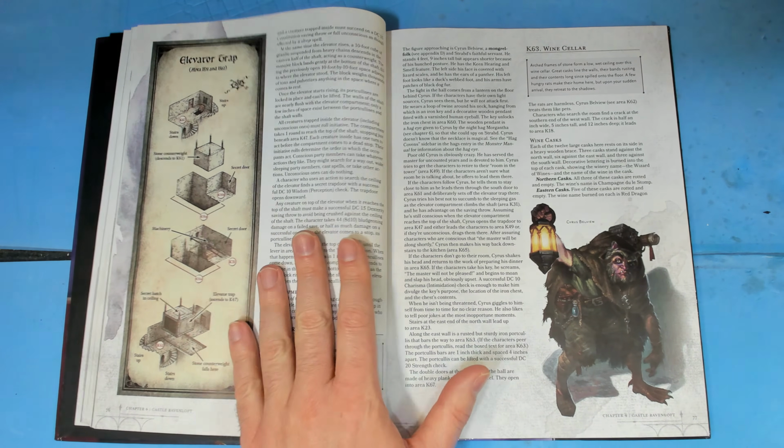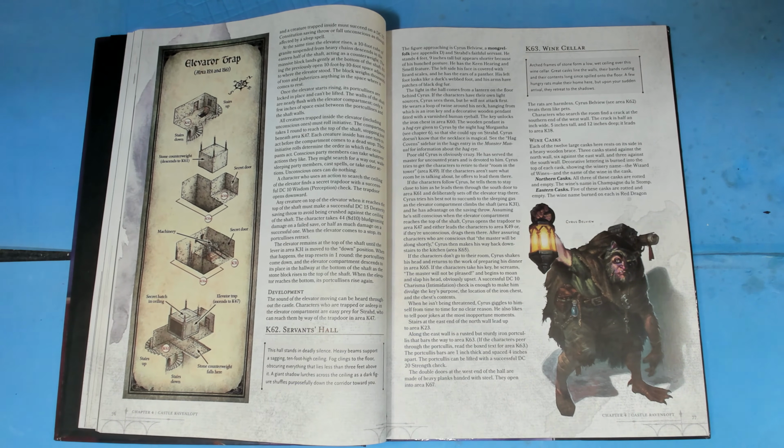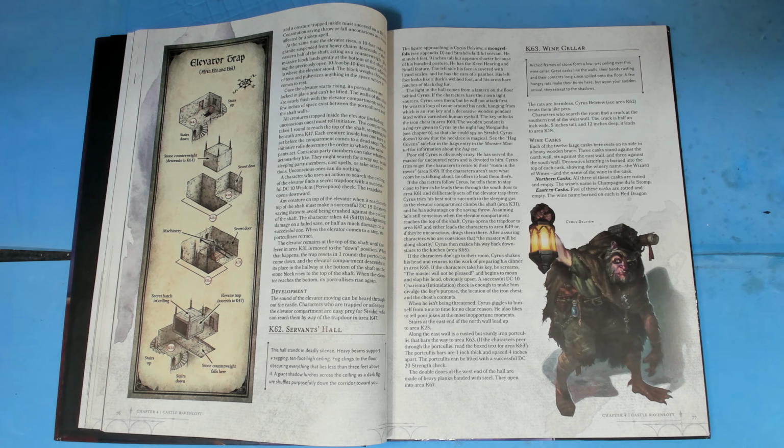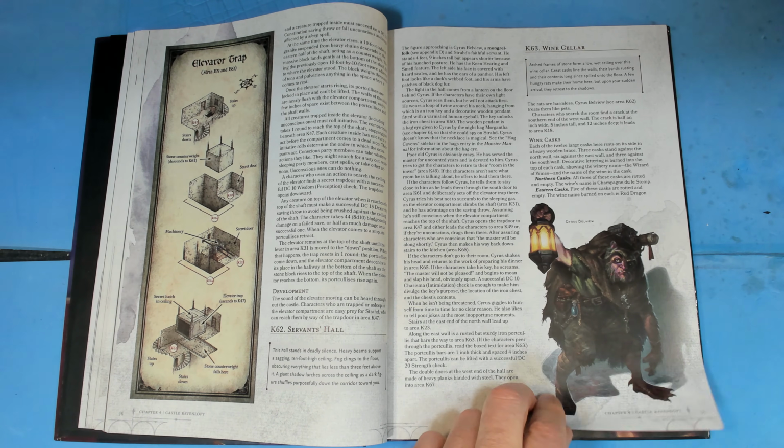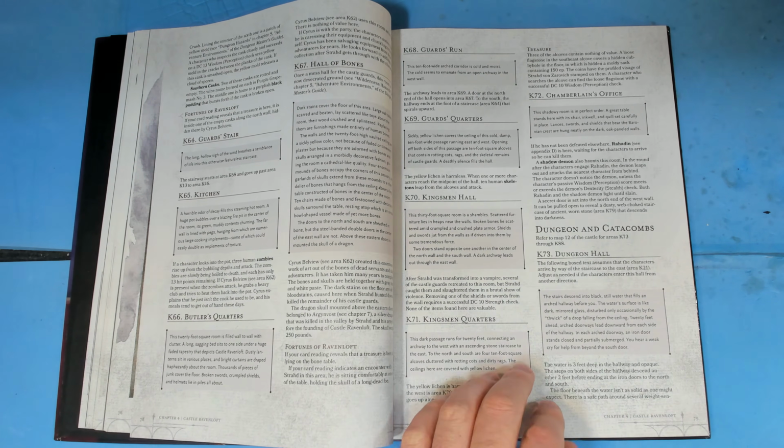If you find yourself coming across that elevator trap, I've never been able to figure out how the elevator trap works either, and so if you're finding it really complicated, just ignore it. There's an elevator there, and just don't do anything with it, okay? Sometimes that's the easiest way.